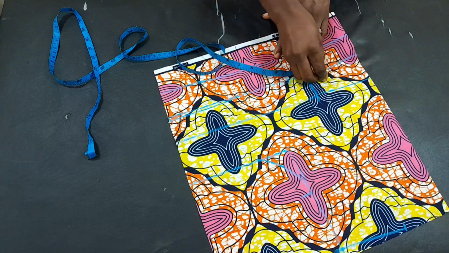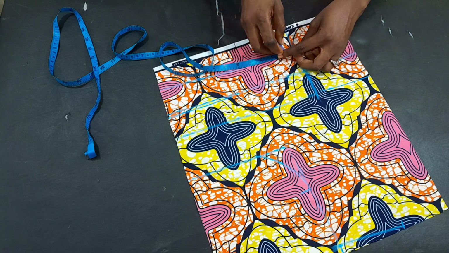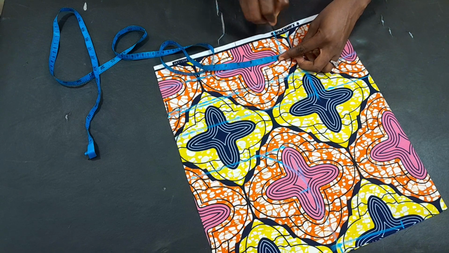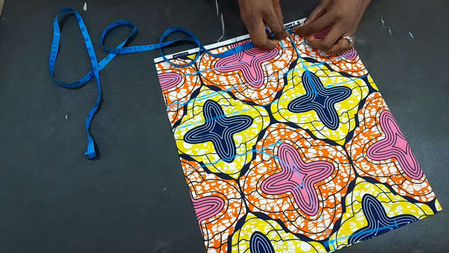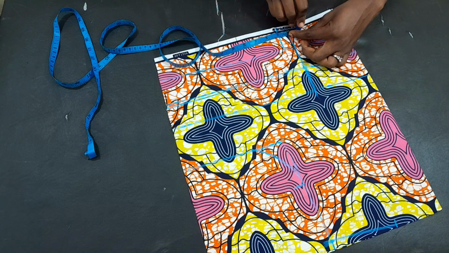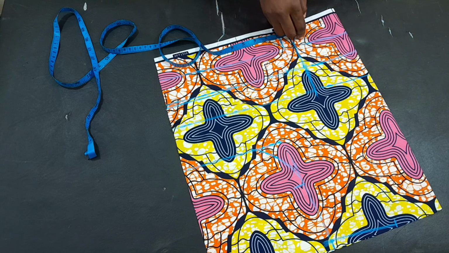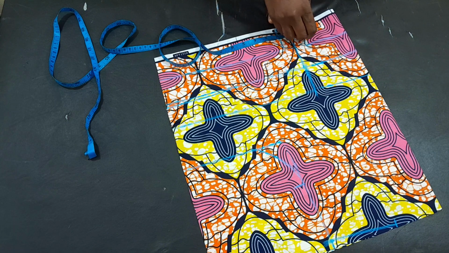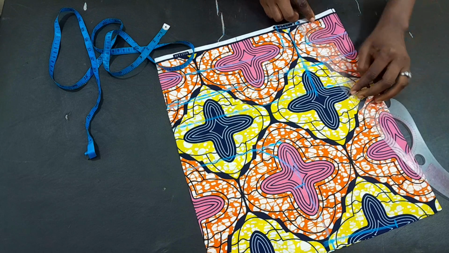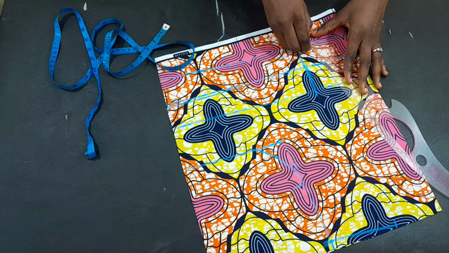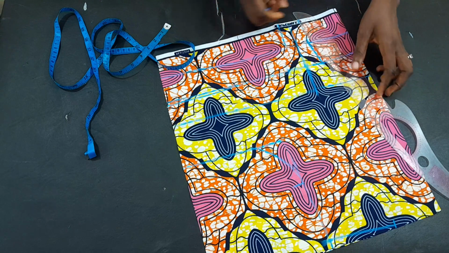Then we'll come back to the underbust area. On the right side of the underbust line, I marked 1.5, and on the other side 1.5 to form the darts. Like I said, that is a princess dart cut, bustier cut. So on the half length, I mark 1 inch on both sides, as you can see. Next I'm going to pick my curve ruler and then connect the line first to the under bust, like you see me do.